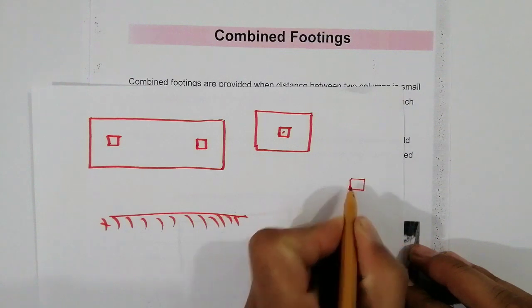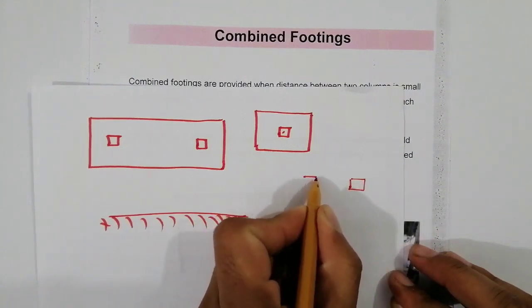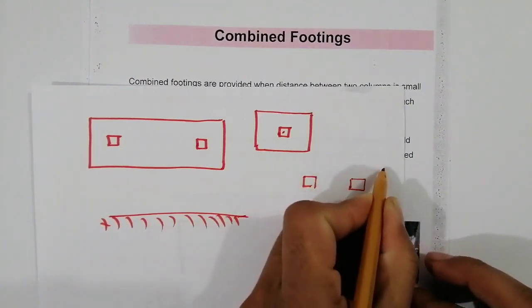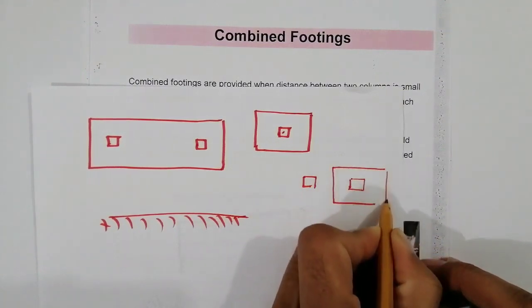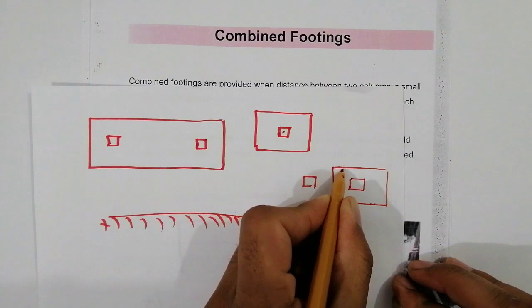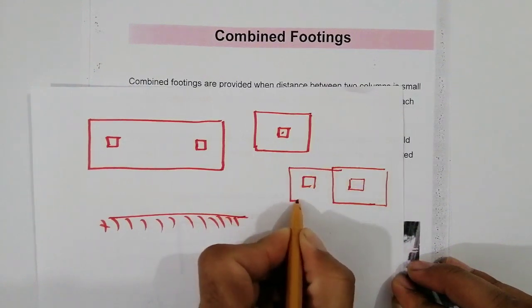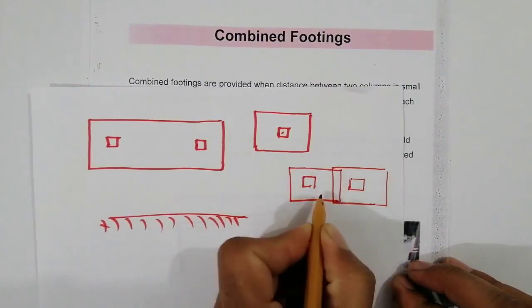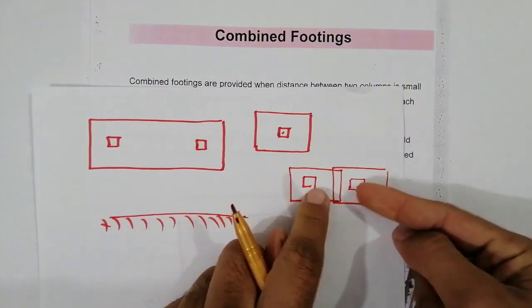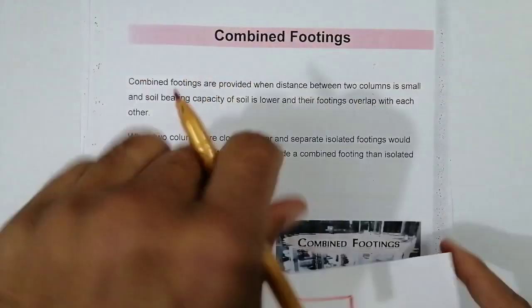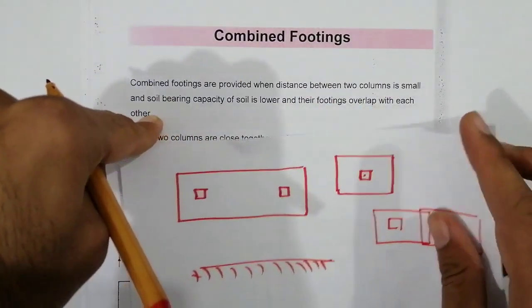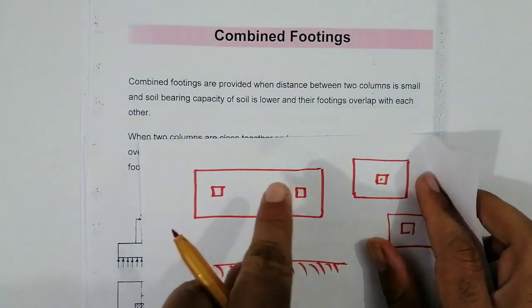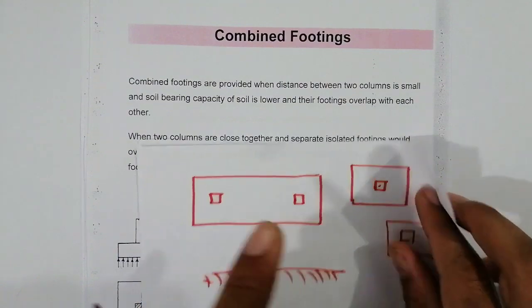Like you can see guys, this is one column, and this is the other column. If I provide a footing for one individual column, and then provide the other footing like this, because the space is small, one footing and the other footing overlap, as you can see. In that situation we will provide a combined footing. So this is the reason.